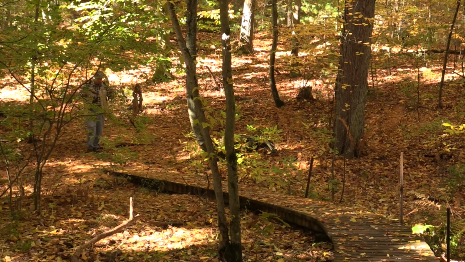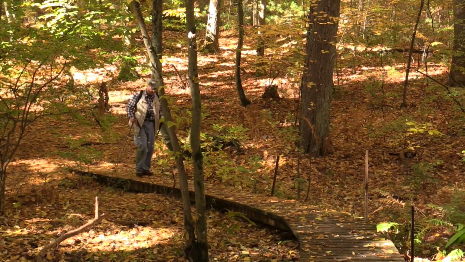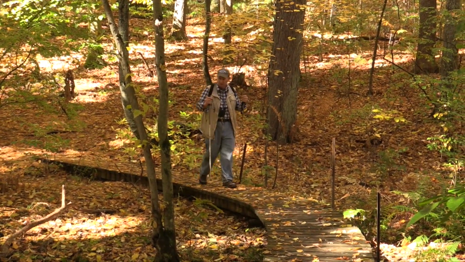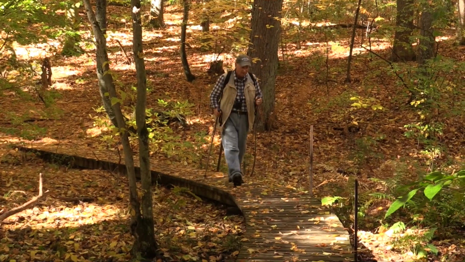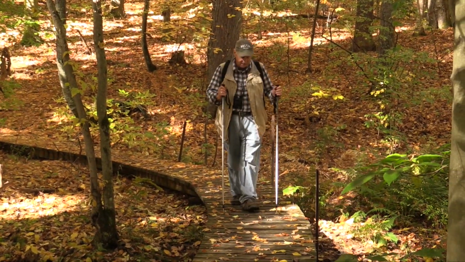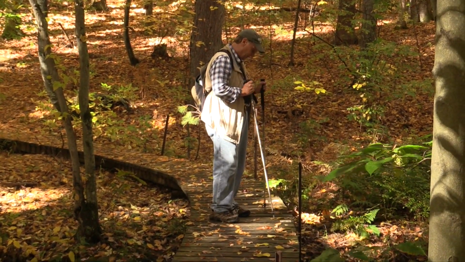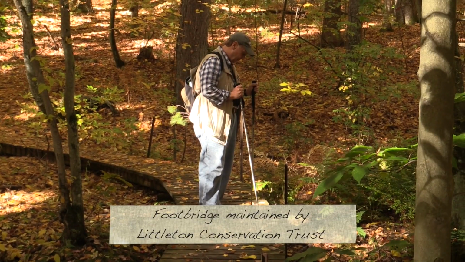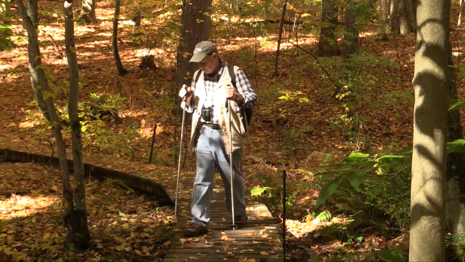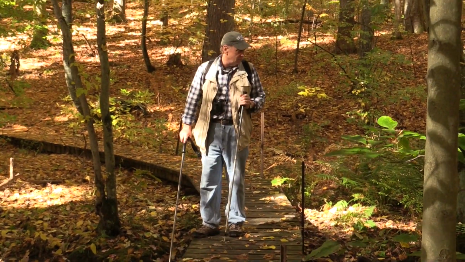Well, here we are. We're going to cross the vernal pool on a lovely footbridge. I really like footbridges. They give you a little bit of elevation, which allows you to see a little more. This particular footbridge is maintained by the Littleton Conservation Trust. There's a tag right here, installed and maintained by the Littleton Conservation Trust. It's a nice bridge. Actually, from the vernal pool here, we're probably 2.5 feet up.